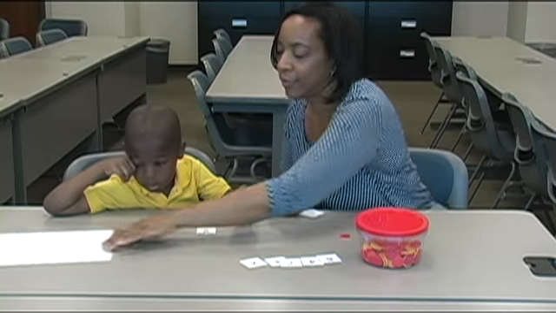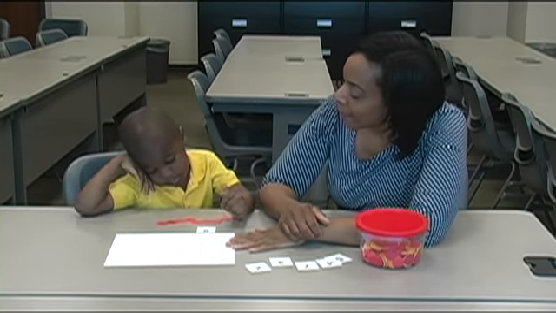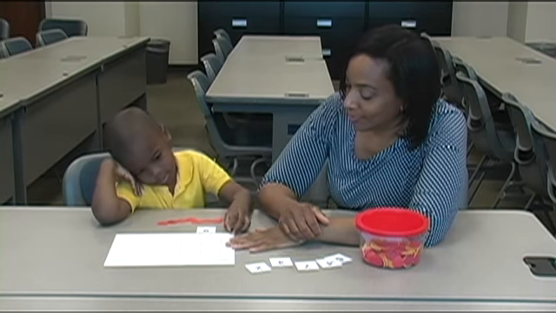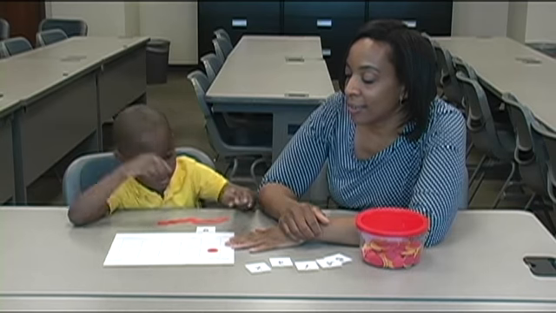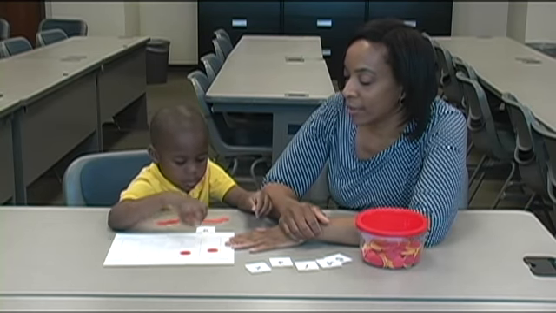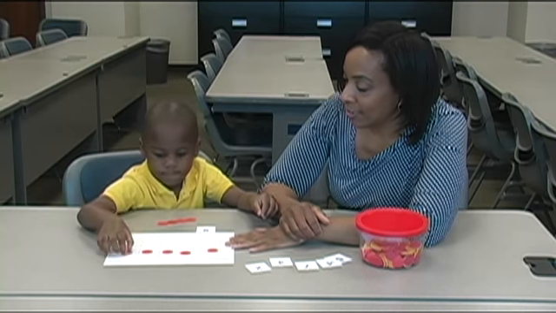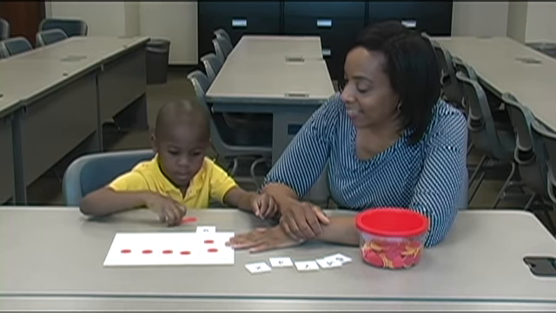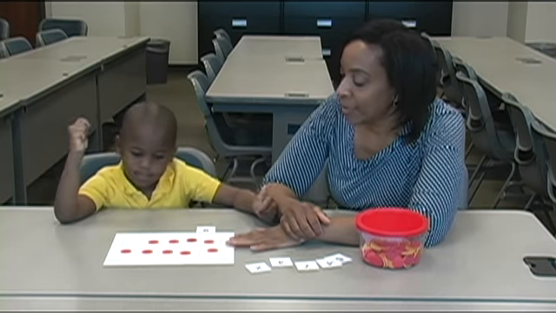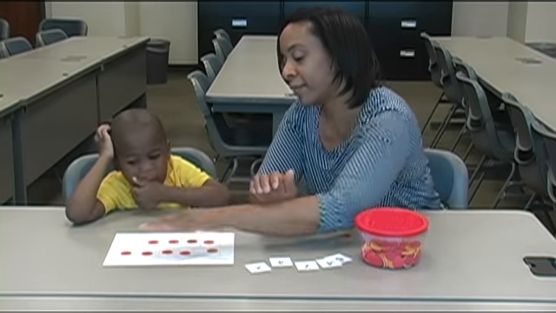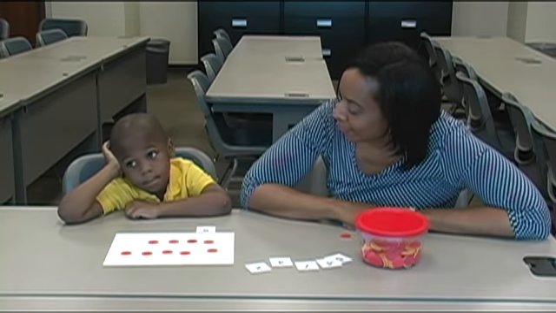I wonder if we could make 9 with these frames. We could. But we don't need one over here. Ah, so on the frames, you don't need one in the last box. Let's see. 3, 4, 5, 6, 7, 8, 9. So this time we created 9 with the frames. And you said that we wouldn't need one over here before you put them on there.